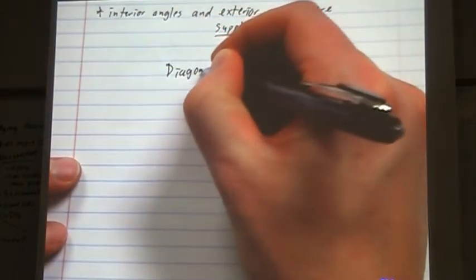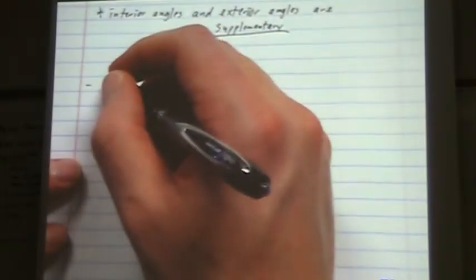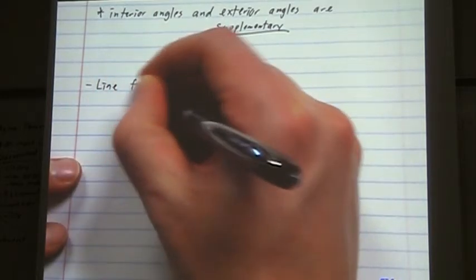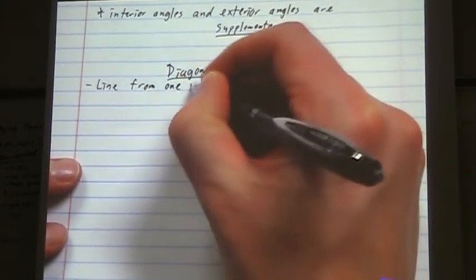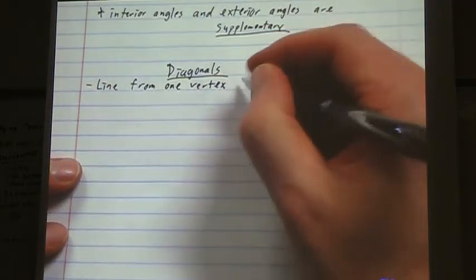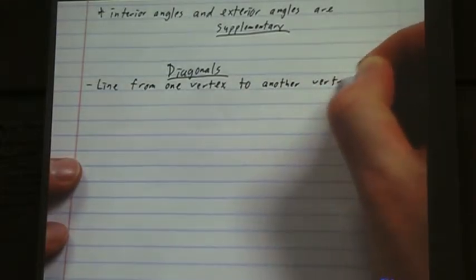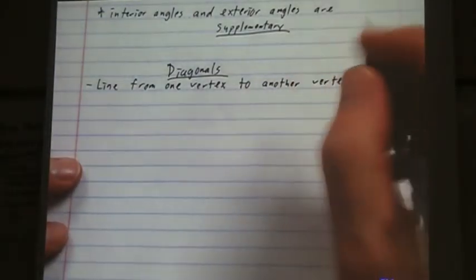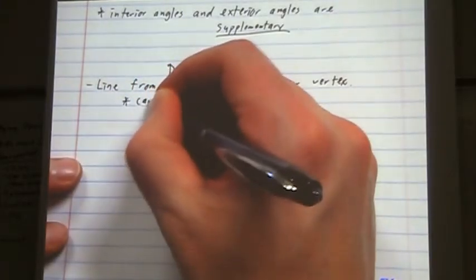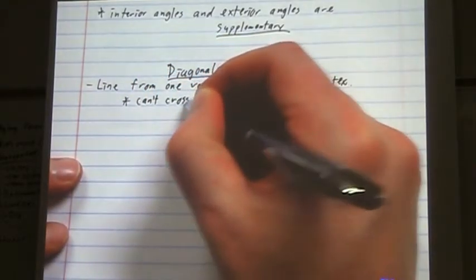Next piece is a thing called a diagonal. A diagonal pretty much forms a triangle inside of a polygon. And it's a line from one vertex to another vertex. And you can't have them cross if you're finding the angles.